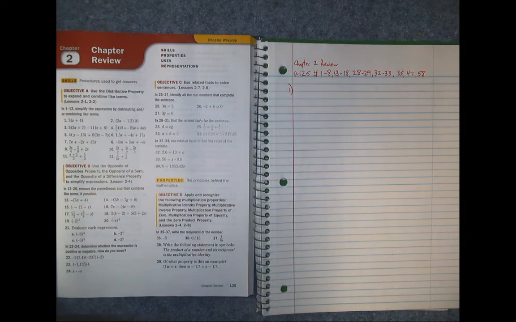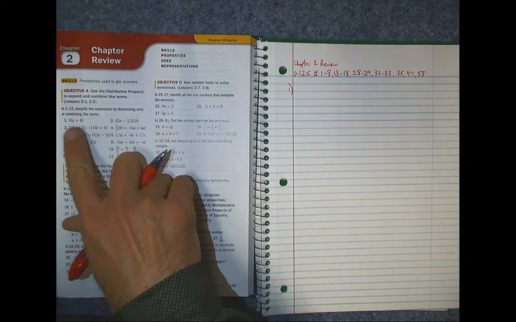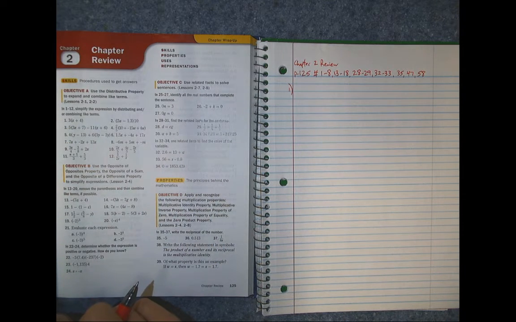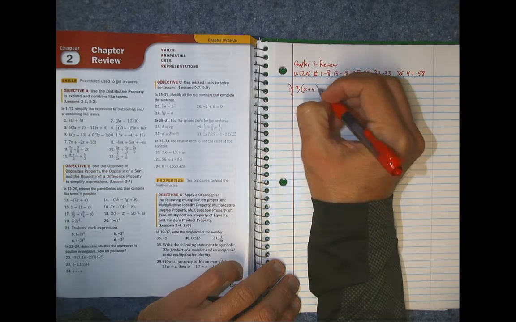This is Chapter 2, Textbook Review. We're on page 125, working on the chapter review. A whole bunch of different types of questions. We're going to start on 1 through 8, which is basic simplifying and distributing. So we're going to jump right in here.